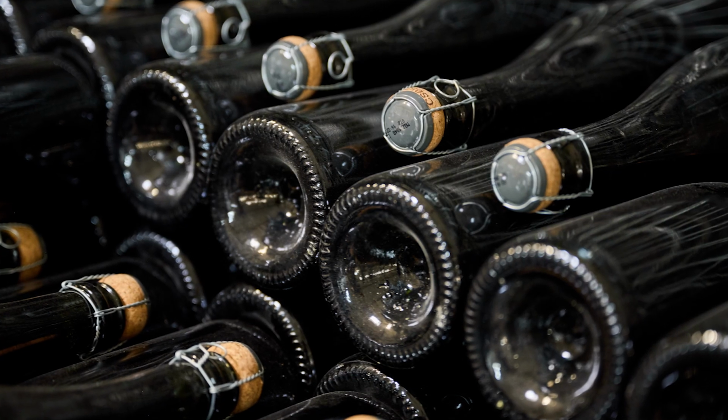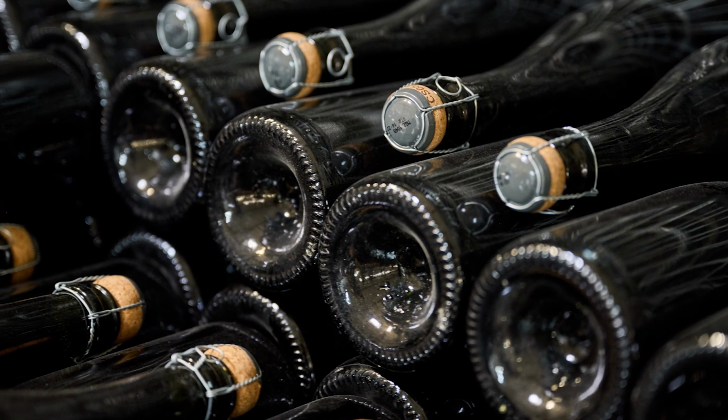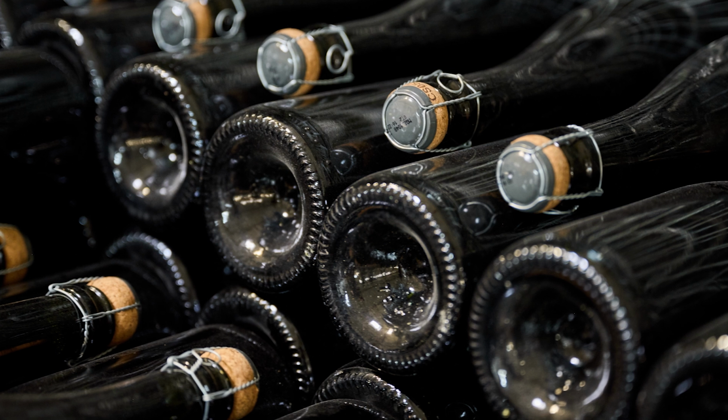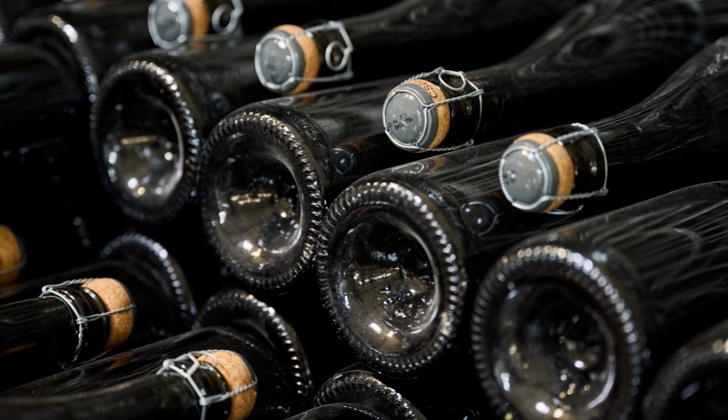After the dosage has been added, there will then be a period of time where the wine is aged in bottle after it's corked, and this will allow any of that sugar to integrate into the wine and will also potentially allow some tertiary characteristics to develop, such as dried fruit or nutty aromas.